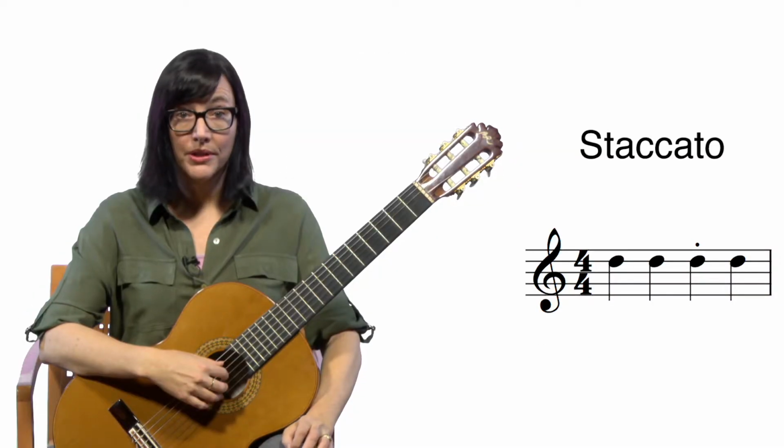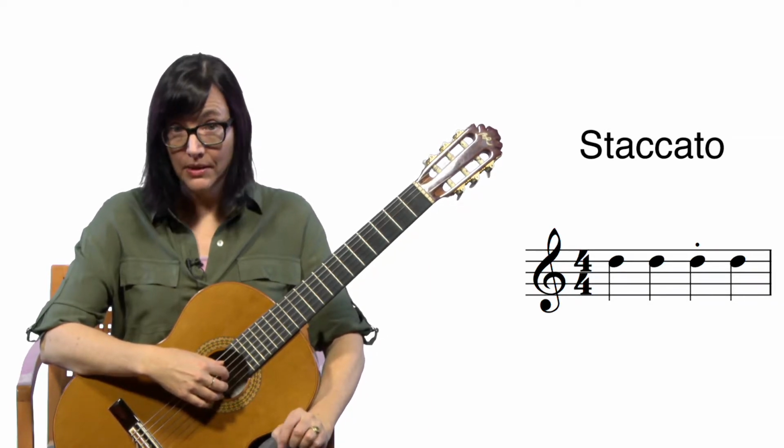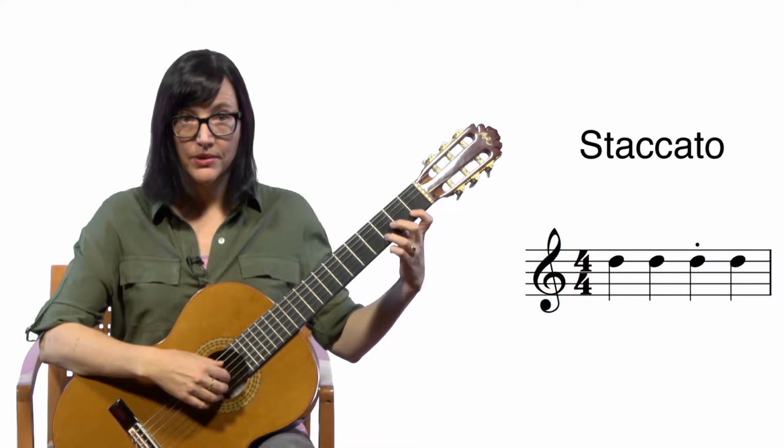The staccato is a dot. It directs you to play the note shorter than the rhythmic value indicates, but without speeding up the tempo. Listen for the staccato on beat 3.